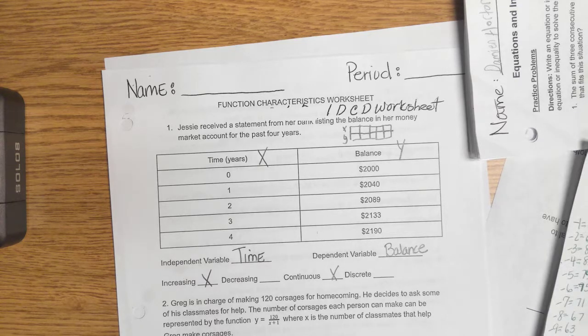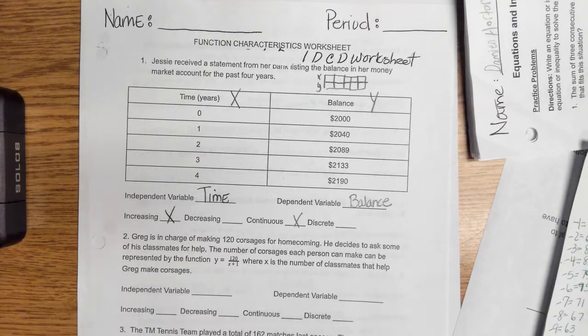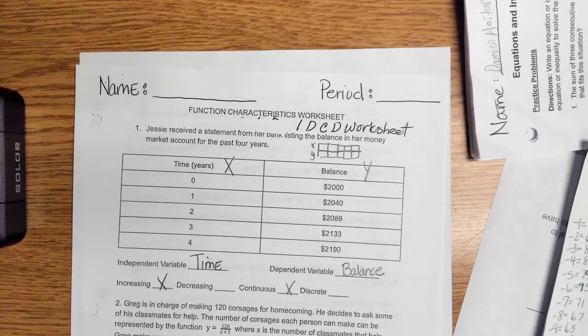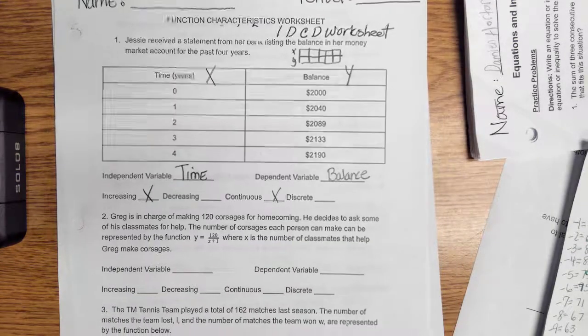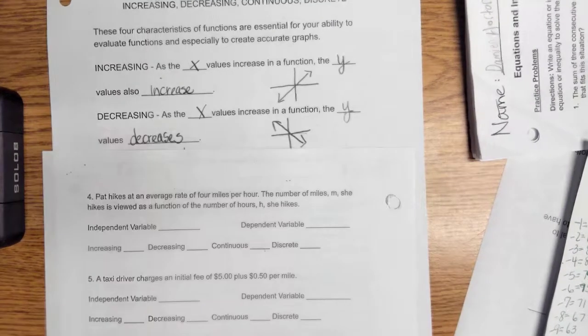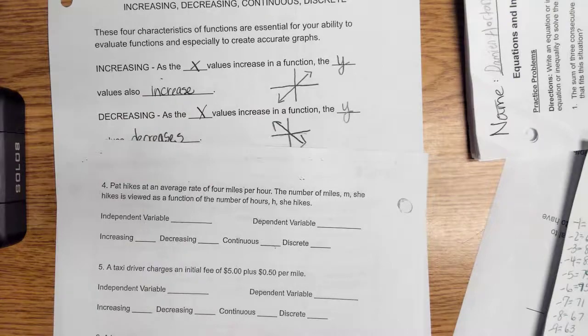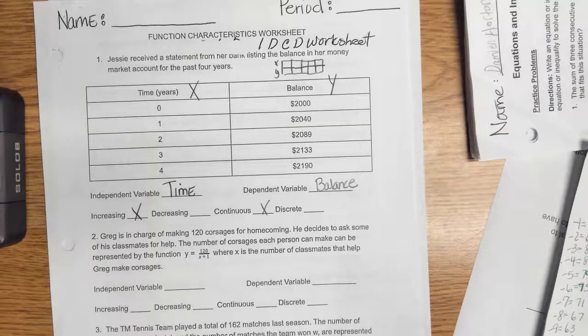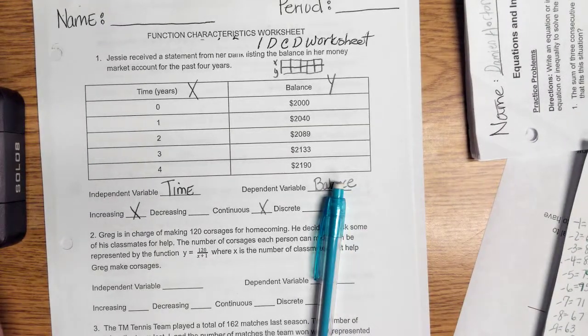I'm looking at the wrong key. So I made the right paper. These are very similar to some of the questions that you had yesterday, identifying independent and dependent. But you're going to go ahead and identify those again: increasing, decreasing, continuous, or discrete. There are only 7 problems, but there are multiple answers on each one. So have a great day and have an easy day.